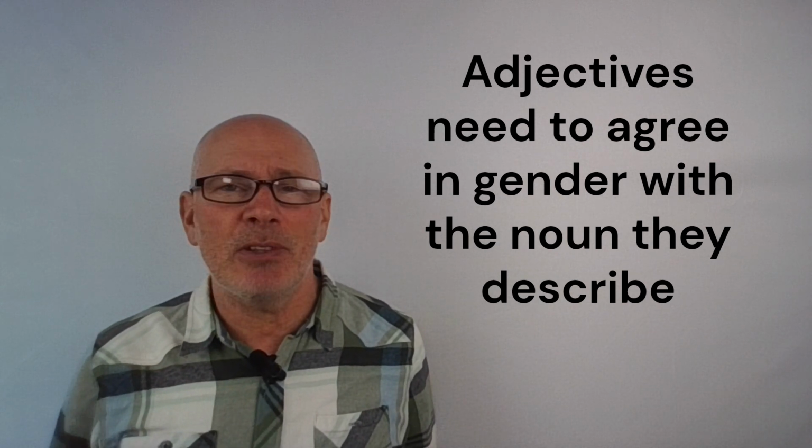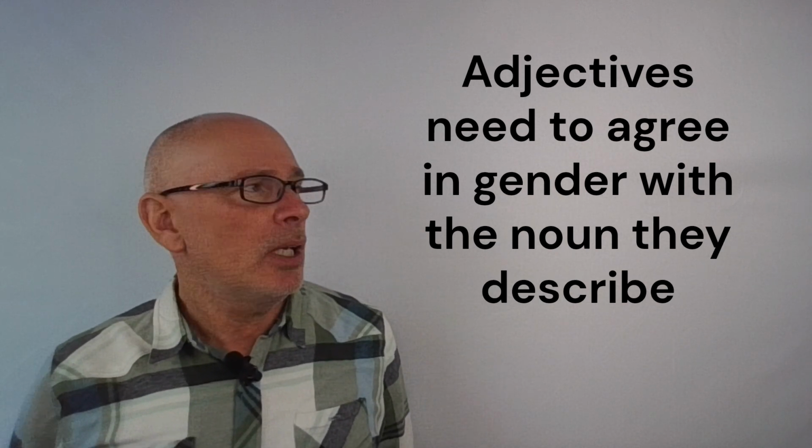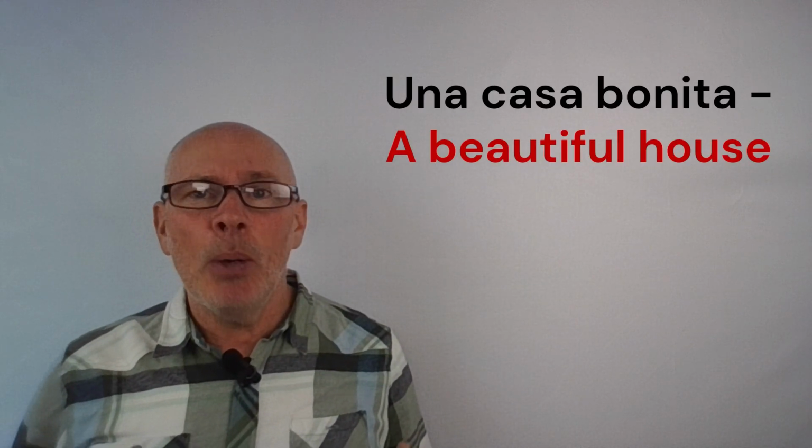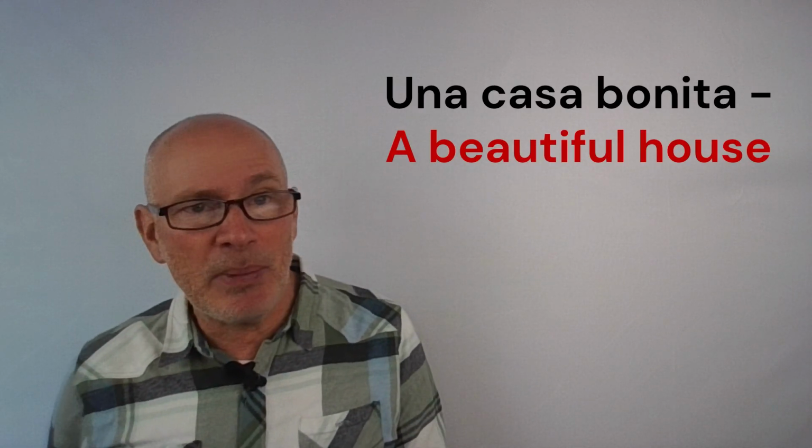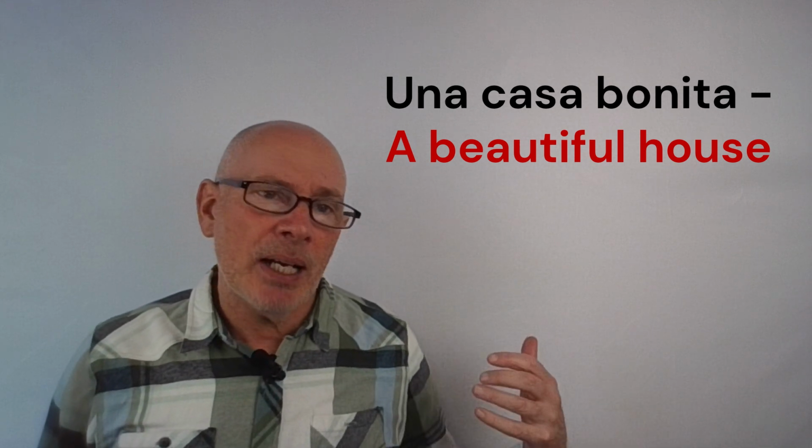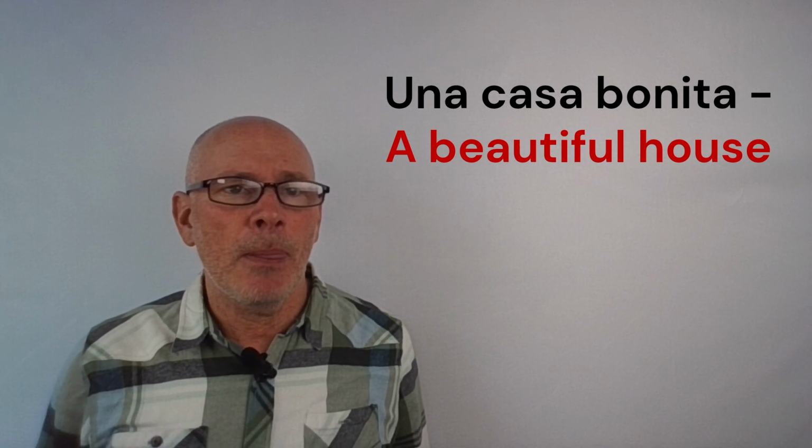So gender agreement with these nouns is very important in Spanish, and adjectives and some determiners also need to agree with the noun's gender. So let's have a look at this quick example. If we say una casa bonita, a beautiful house. In this case, the adjective bonita also has to be feminine to agree with casa, the feminine.